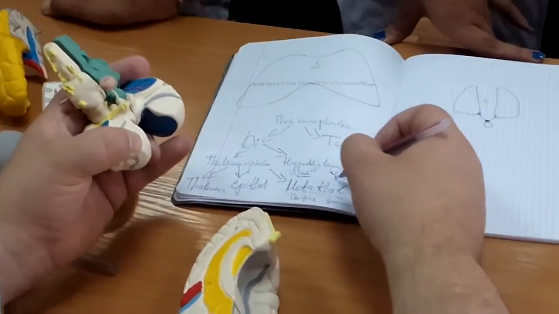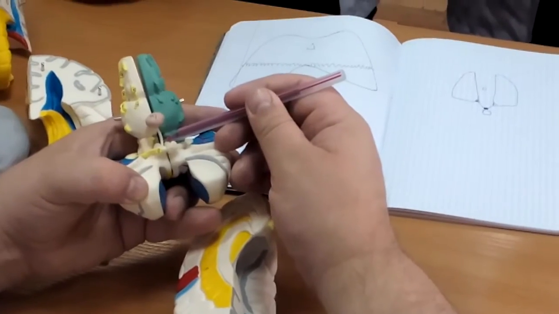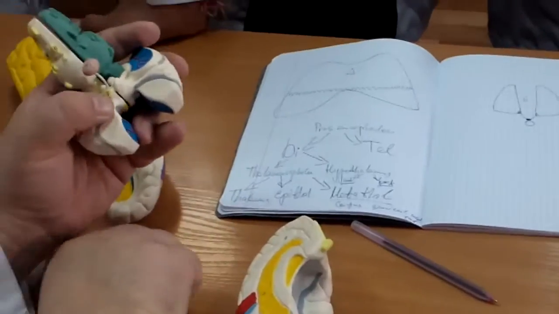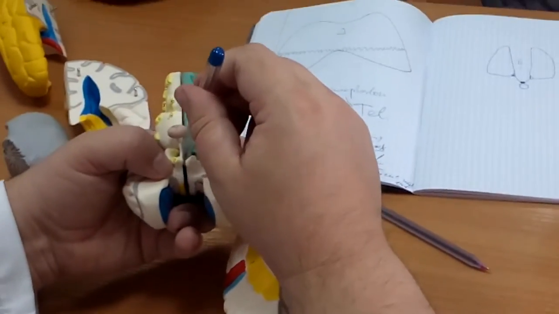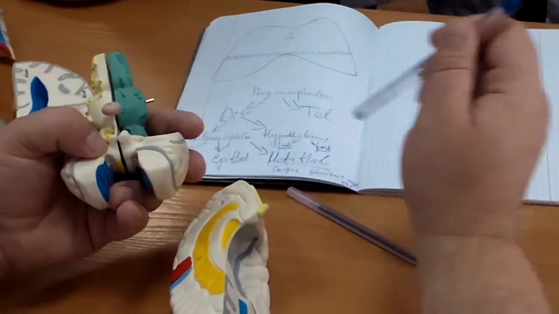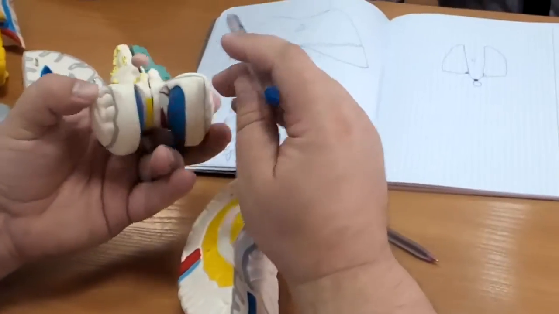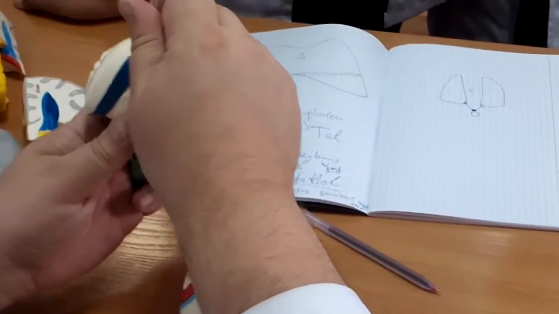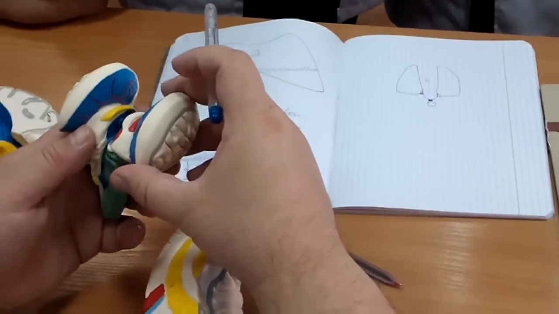And posterior part of hypothalamus, or olfactory part, consists of mammillary bodies, here and here, corpora mammillaria, and posteriorly from them we have posterior hypothalamic region with substantia perforata posterior. That is posterior hypothalamus, and all of these structures together formed floor of the third ventricle, or inferior wall of the third ventricle.